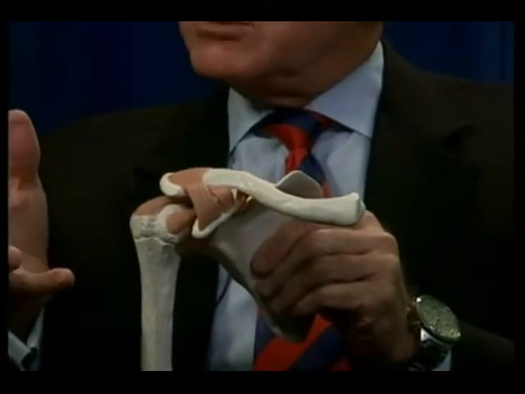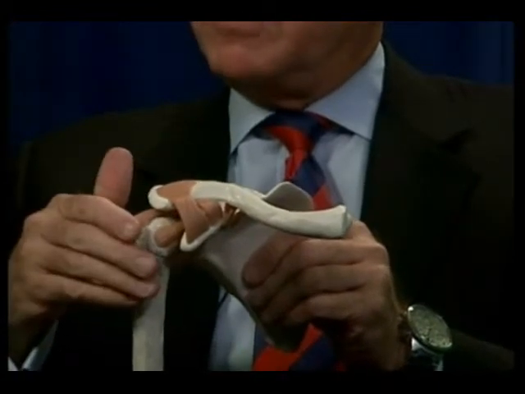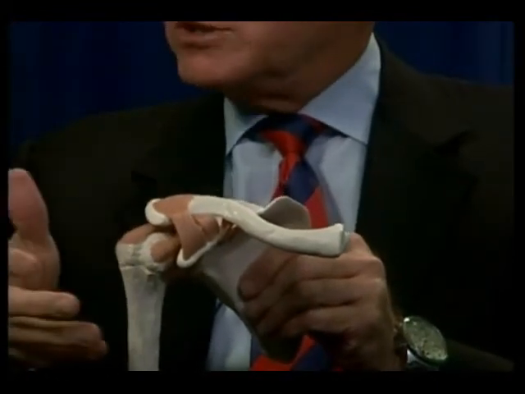pinches the soft tissues or the protective coatings around the muscles, and that's referred to as your bursa. And so if the bursa gets inflamed or gets pinched, then it's referred to as a bursitis. Anything with an "itis" is just inflammation. So if the bursa is inflamed, it gets bursitis.